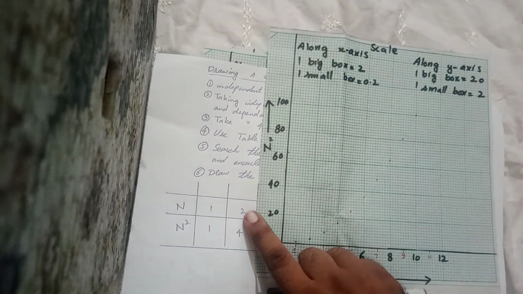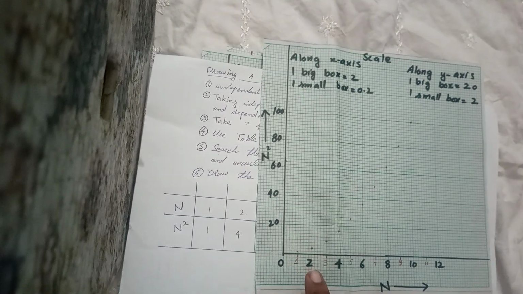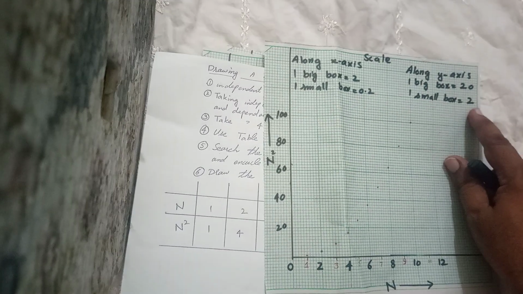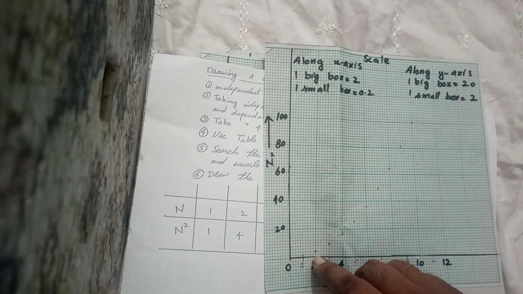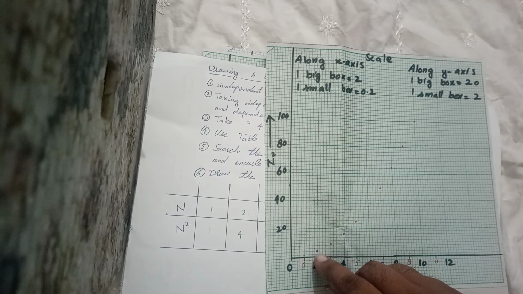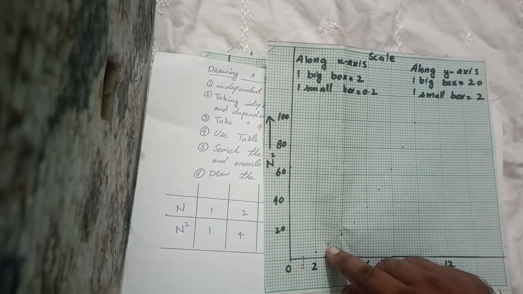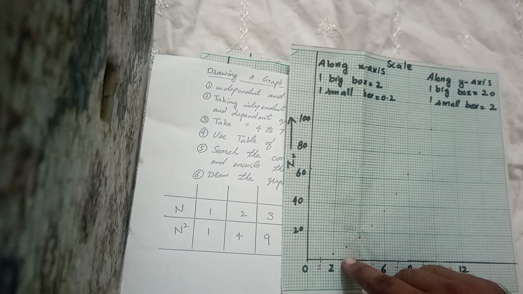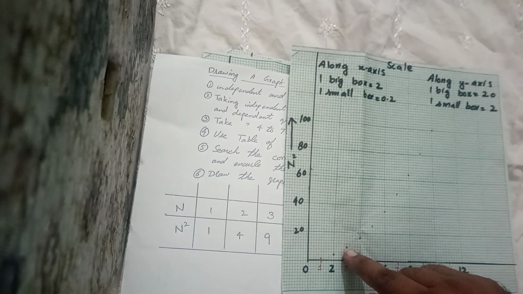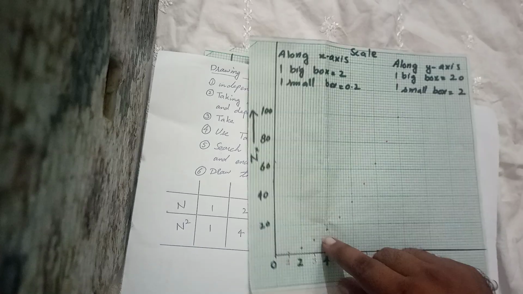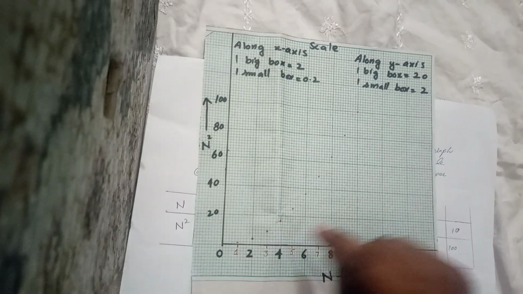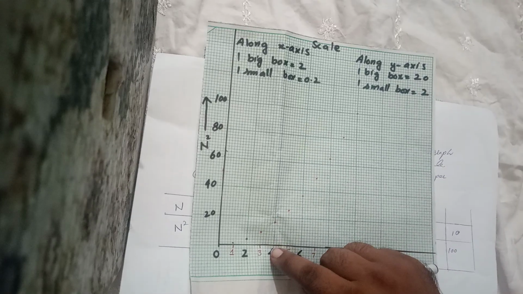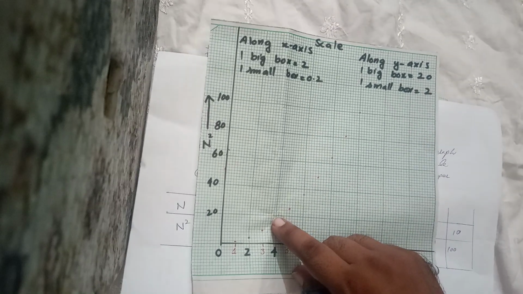Similarly, I am going to search for 2 and 4. 2 is shown on the x-axis, but 4 will have to be searched, and for this I will have to go 2 boxes upward, that will be equal to 4. And 3 will be joined with 9. For this, one box is equal to 2, 4, 6, 8, and the fifth box would be equal to 10. We will draw this point between 8 and 10. Similarly, 4 will be joined with 16. We have 20 over here.